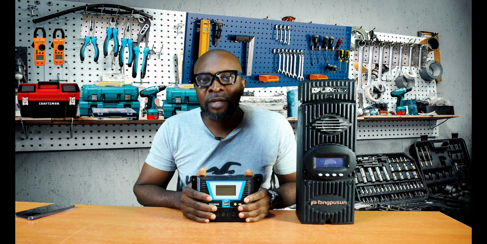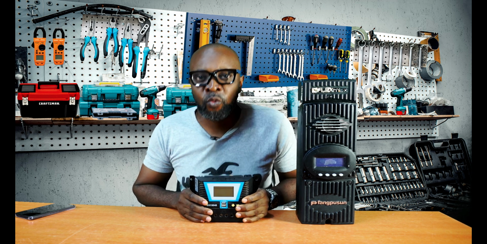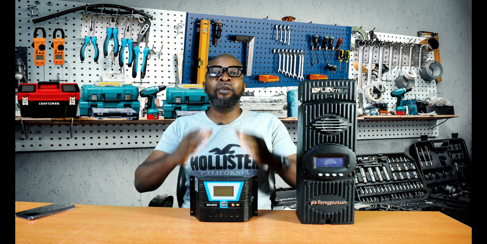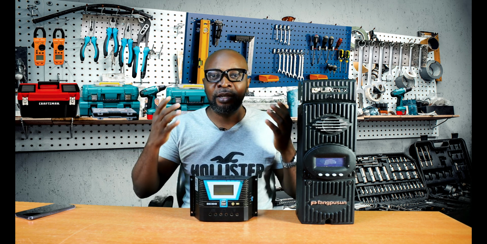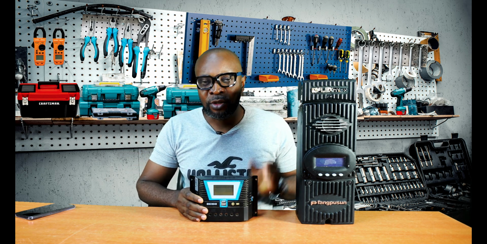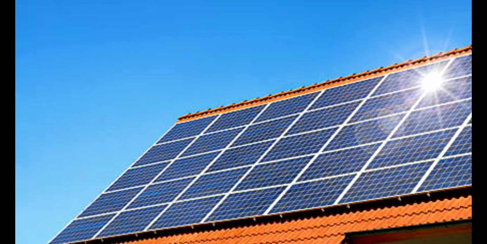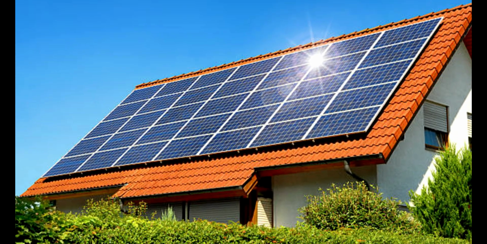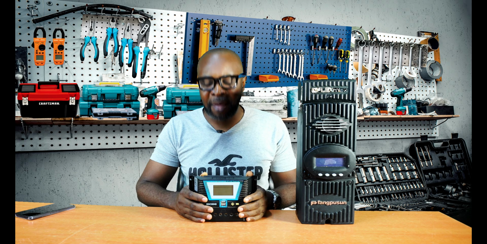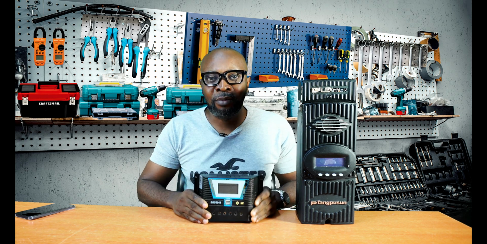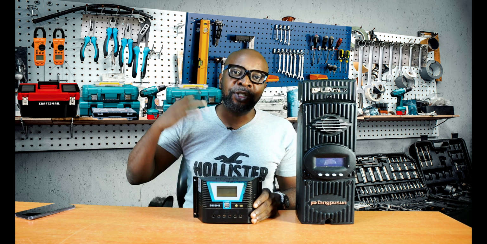The PWM cannot handle oversizing. I've been one of the biggest advocates of oversizing. All right, so when you have a whole lot of solar panels bigger than your installation, then you definitely have to use an MPPT. And the reason is very simple. If you're using oversized solar panels for your battery bank, it is going to blow this guy up. This dude will not be able to handle those oversized solar panels.